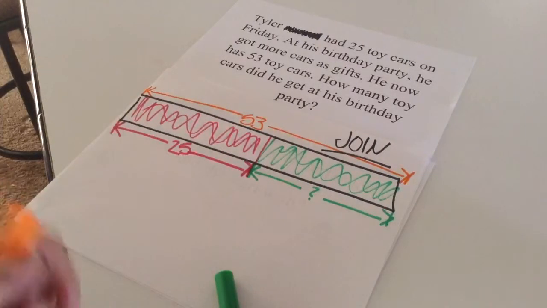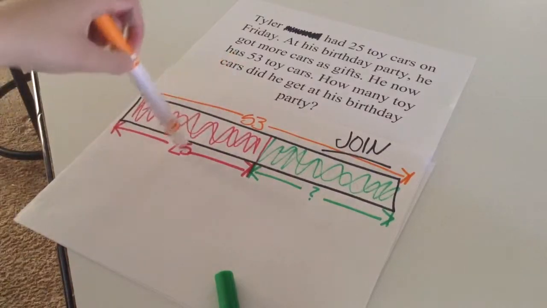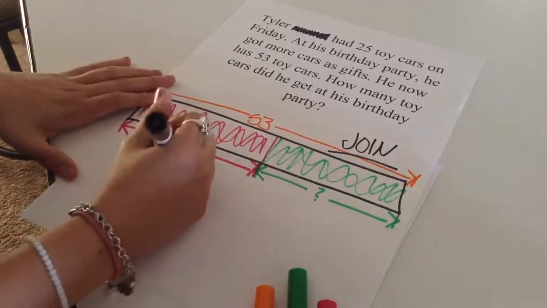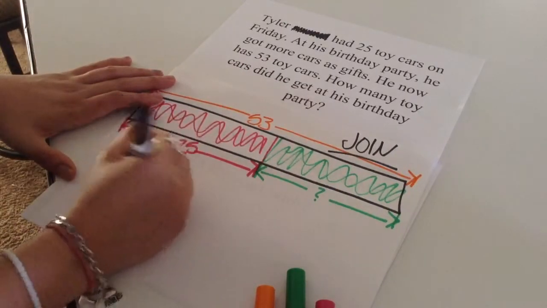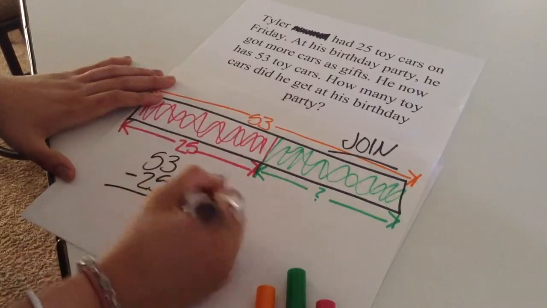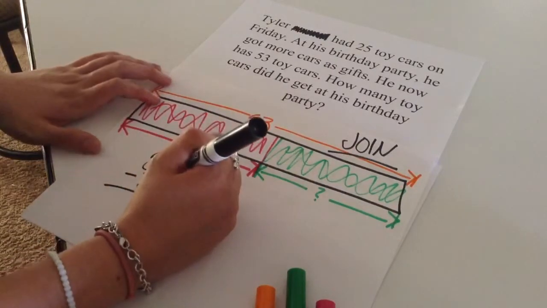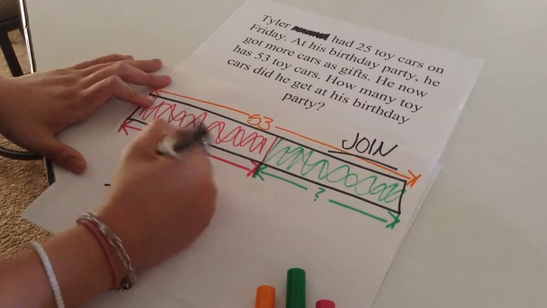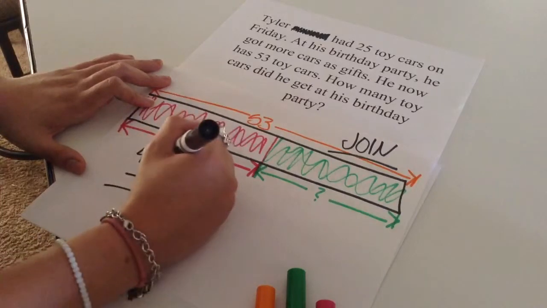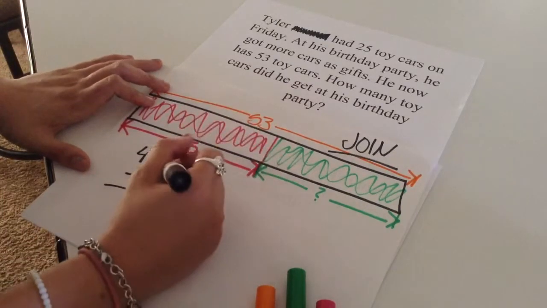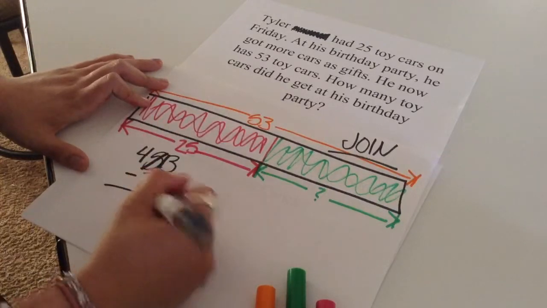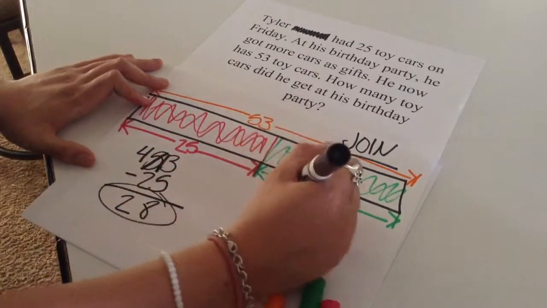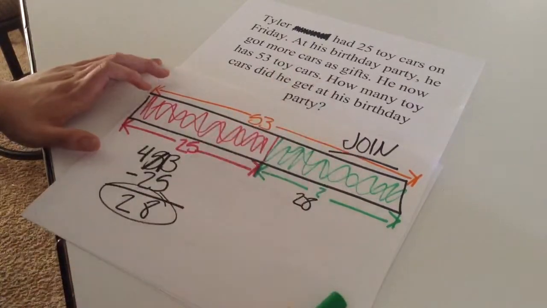So how are we going to get there? We're going to need to subtract 25 from 53 to figure out how many it is that he got for his birthday. So we're going to do 53 minus 25 equals. 3 minus 5, we can't take away 5 from 3, so we're going to come over here to our 5 and regroup that, change that to a 4, which makes our 3 a 13. So 13 minus 5 is 8, and 4 minus 2 is 2. So he got 28 cars for his birthday.